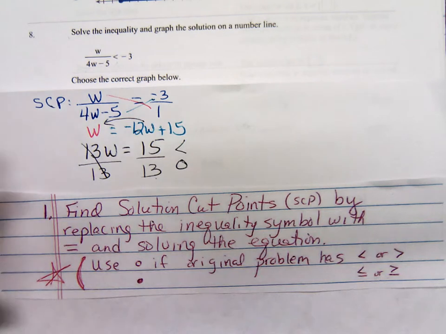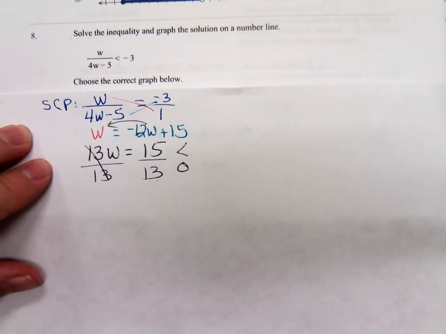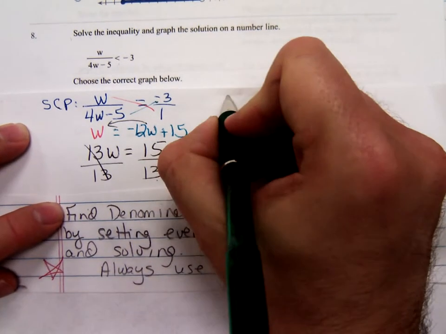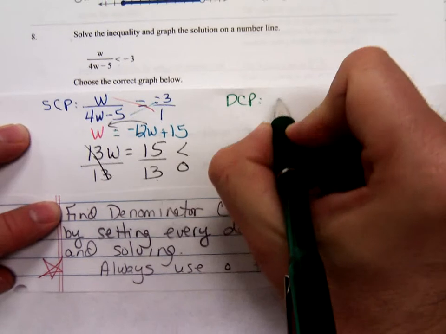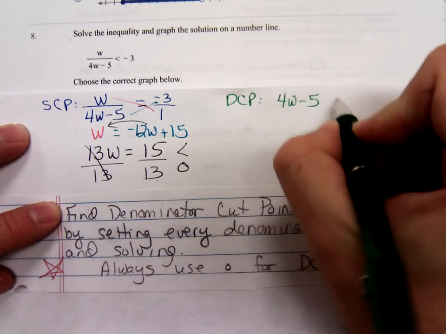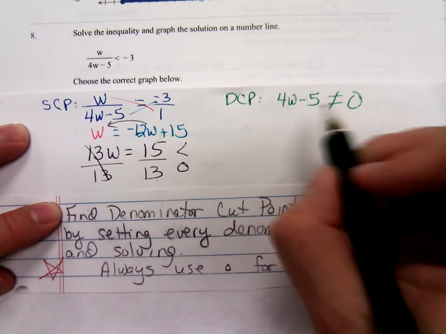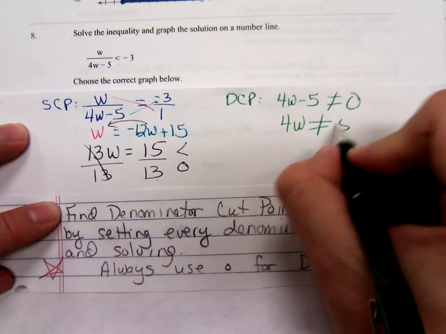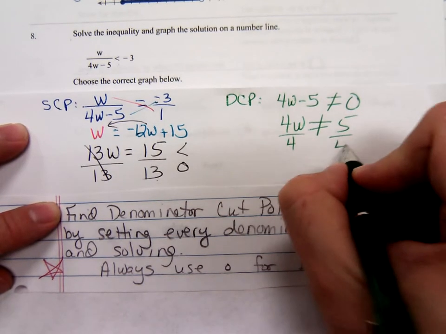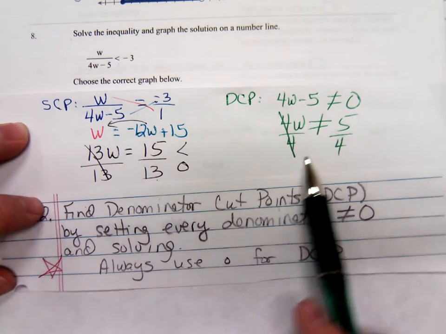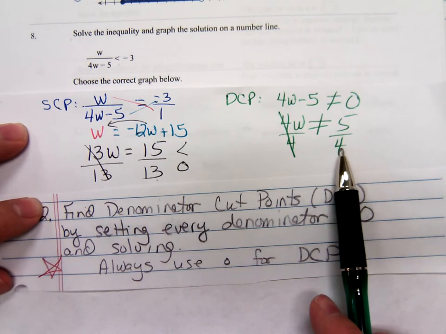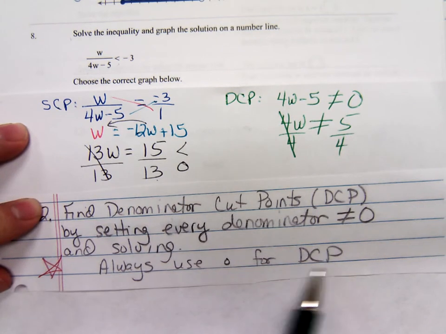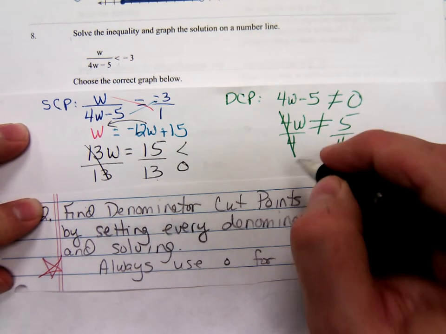Now let's find the denominator cut point. Okay. How do I know there's a denominator cut point? Well, there's a denominator. So let's find the denominator cut point. The denominator cannot be 0. So move the 5 and divide by 4. So W can't be 5 over 4. Because if it were, we'd have a 0 down there in the bottom. Always use an open circle for the denominator cut points.